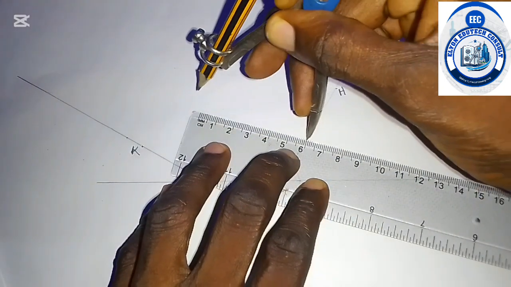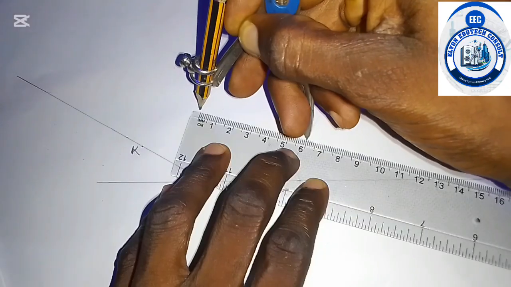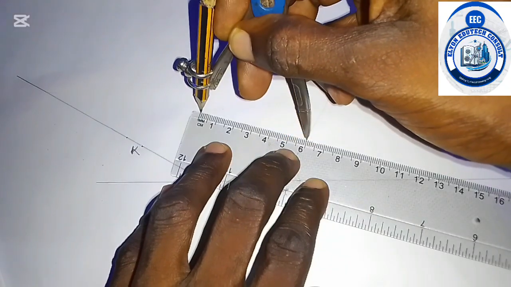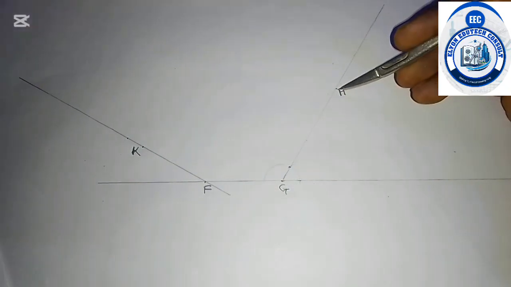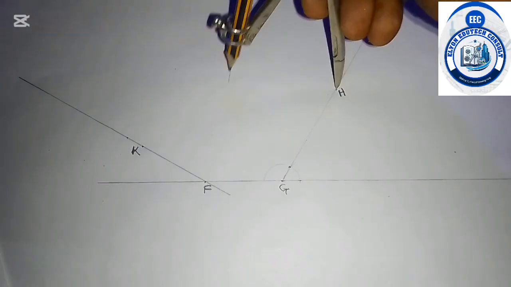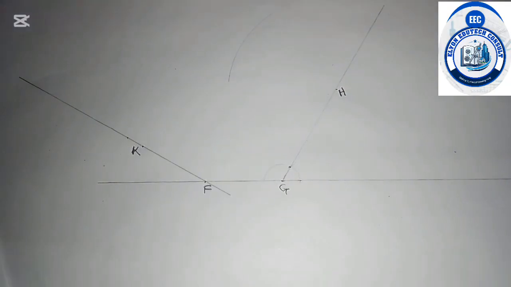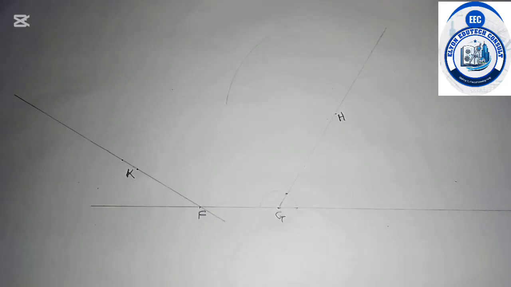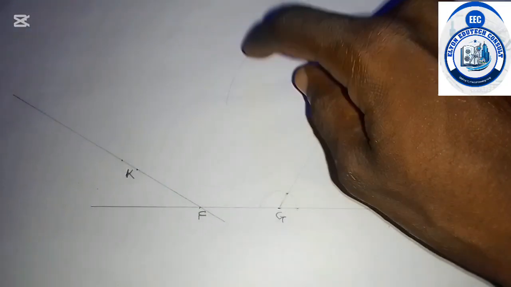The compass is what will help us do the work now. So just pick this 60. Needle on this point H, and just draw an arc this way. You can see that arc. Then we are going to get a point here to intersect this arc that we have drawn.